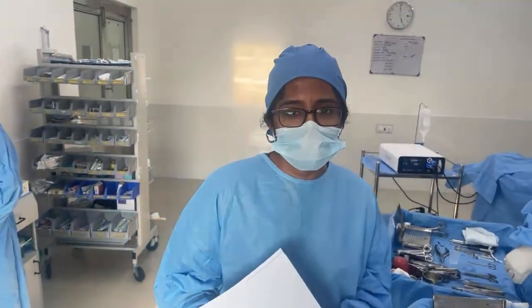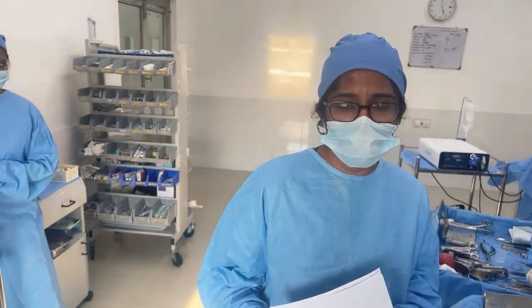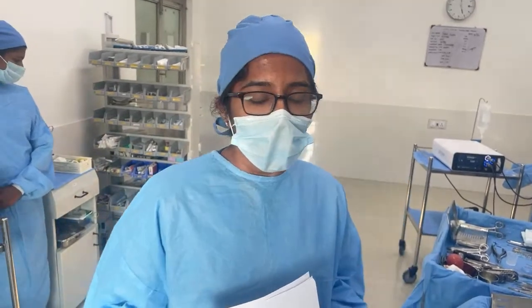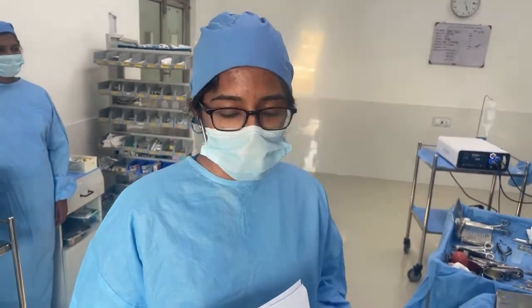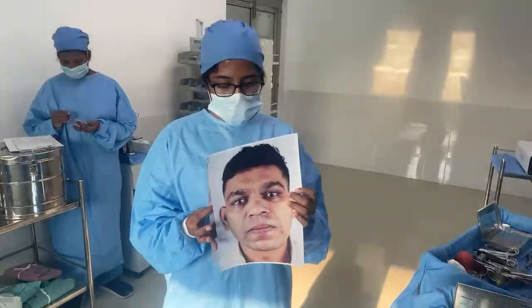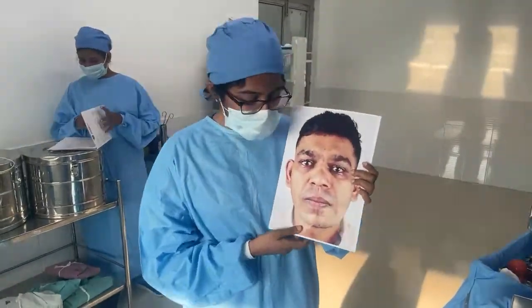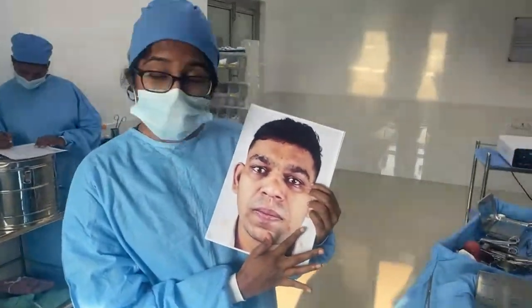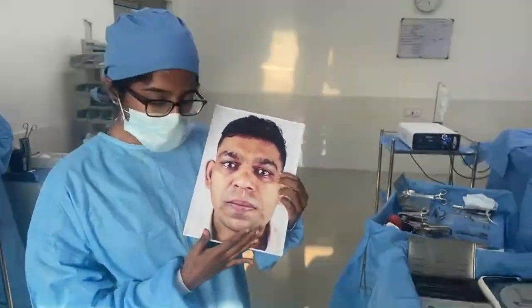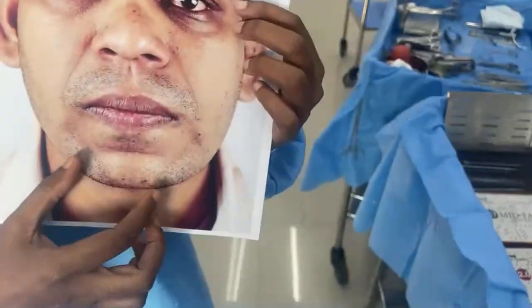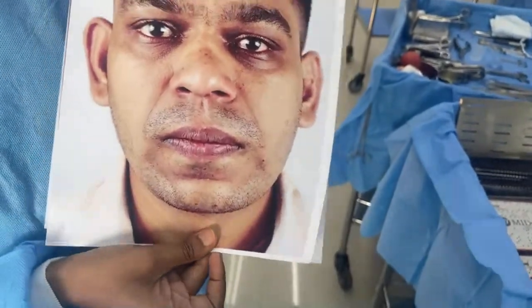Alright, so as you all heard, this is a facial asymmetry correction procedure being performed by Dr. Richardson, along with a genioplasty. Now let me show you the clinical pictures of this patient. This is the frontal view. This patient came to us complaining that both his left and right sides are not equal. You see this side is longer than the other, and he complains of a receded chin.